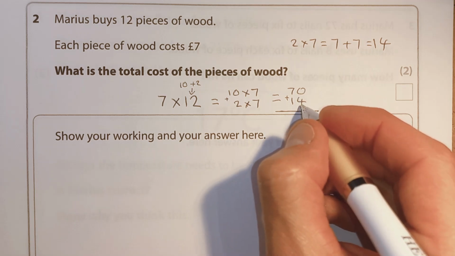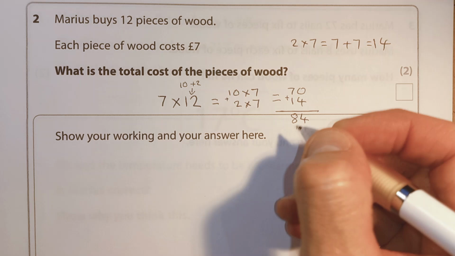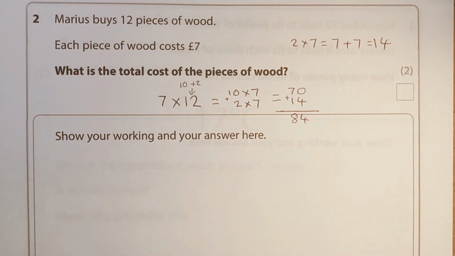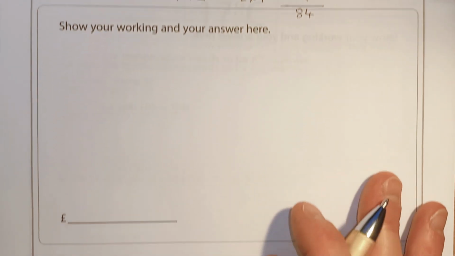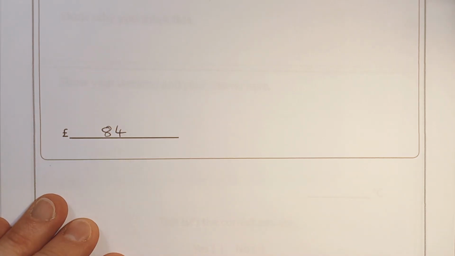So 0 plus 4 is just 4. 7 plus 1 more takes us up to 8. So we get a total of 84. And we can write that down here. And they've already put the pound sign. £84.